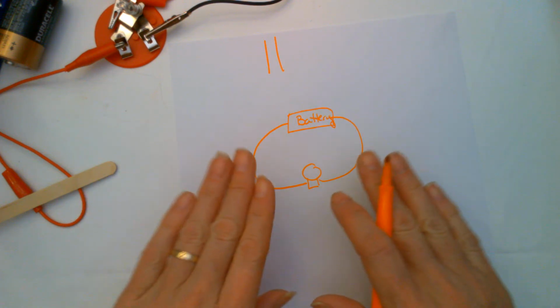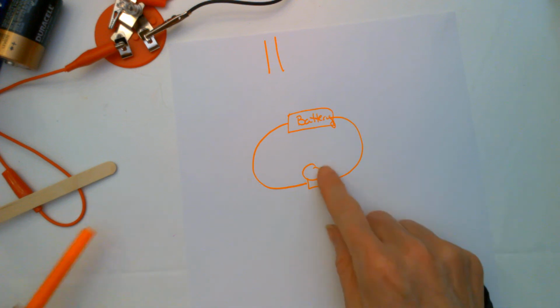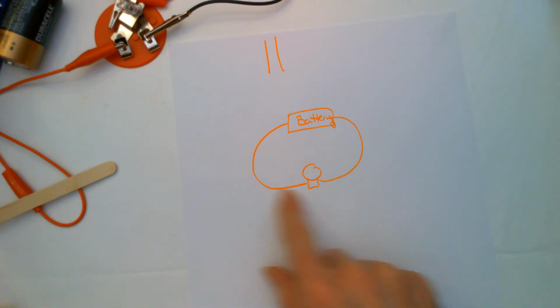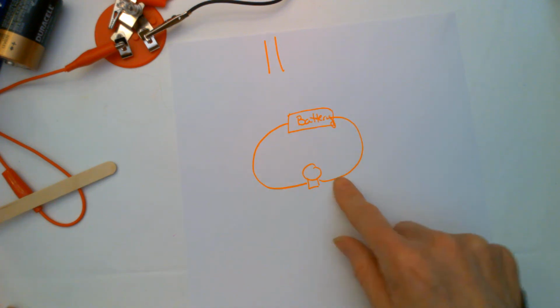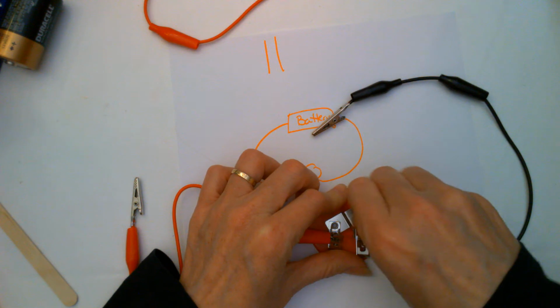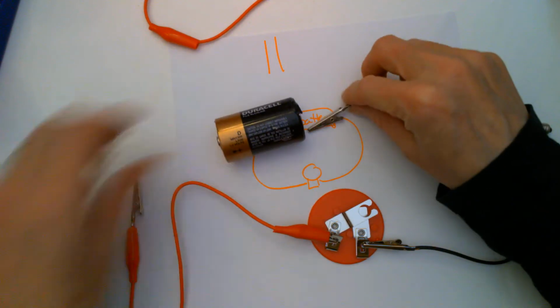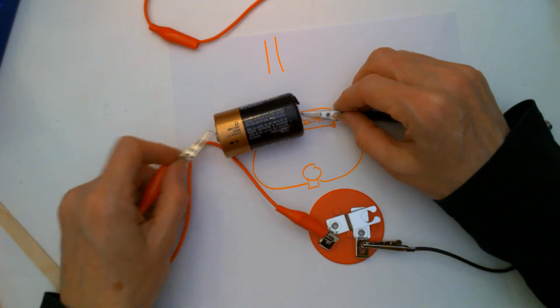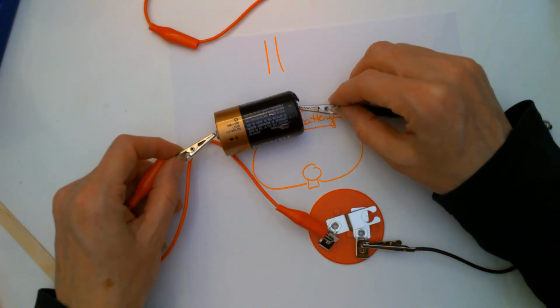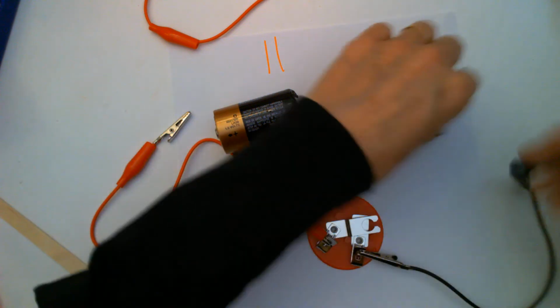When we have it like this, I want to show you one more thing with the light bulb. When we have it like this, though, the light bulb is actually helping us to complete the circuit. If I were to pop this light bulb out, which I can do, I want to show you what happens. This is important for you to know. Now, you can't see it, but it's not actually a closed circuit.